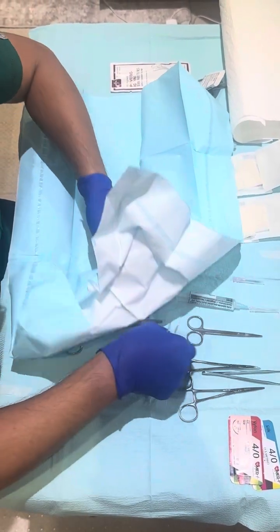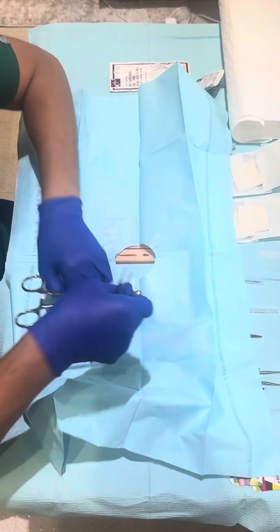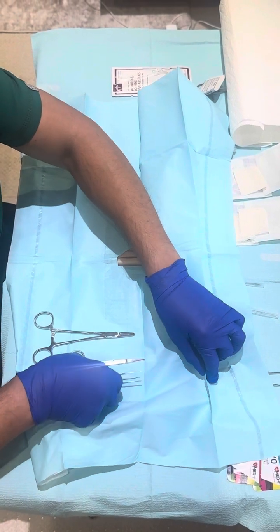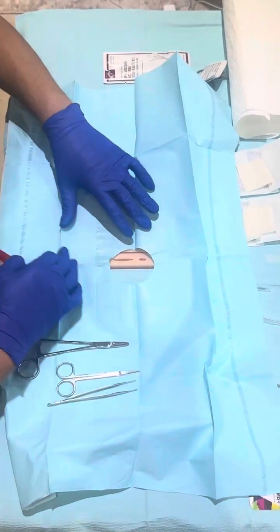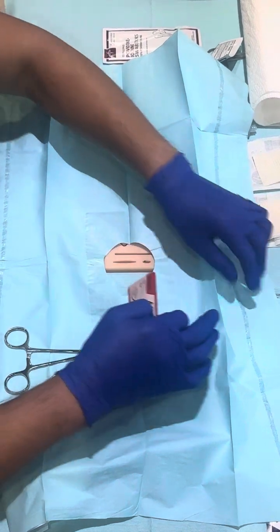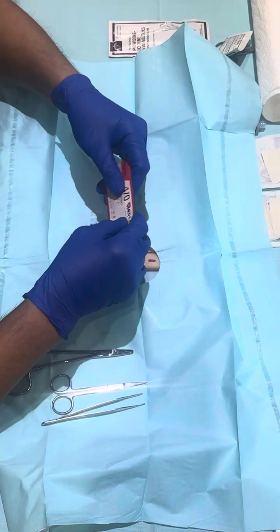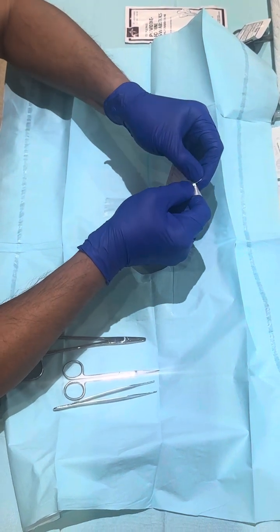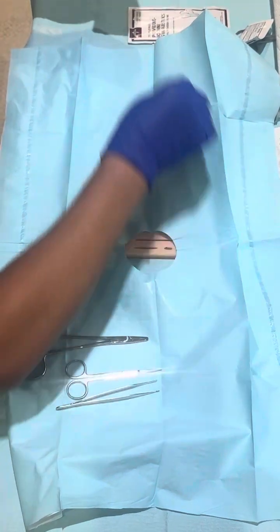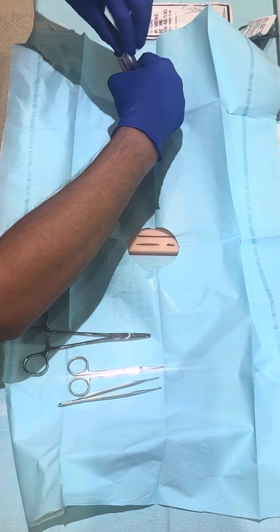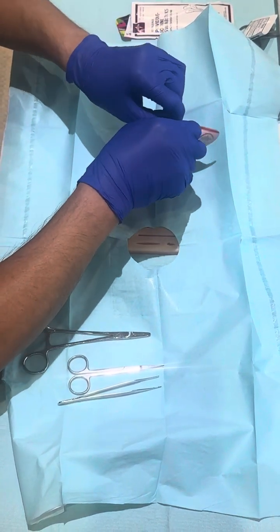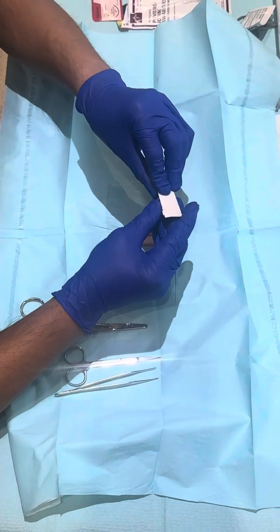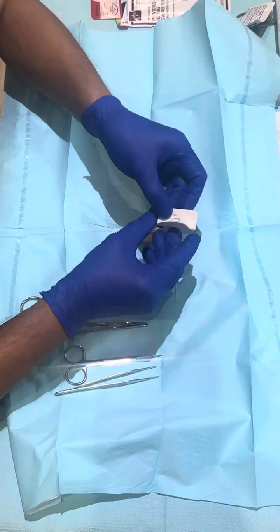Let me bring out all the equipment I'm going to use for this procedure. And using your nylon suture, your Prolene suture, usually your MA will give it to you, or sometimes you prep it already using a sterile technique when dropping off all these supplies, including the suture.